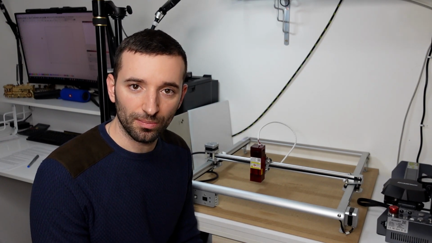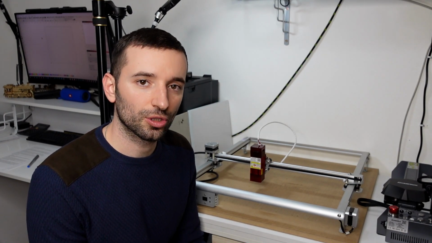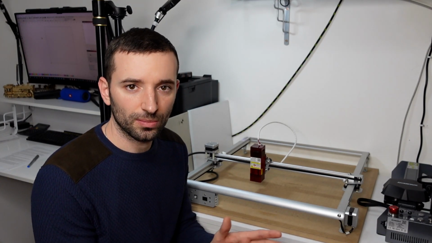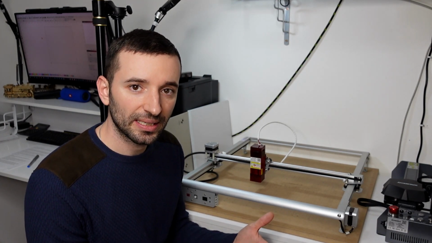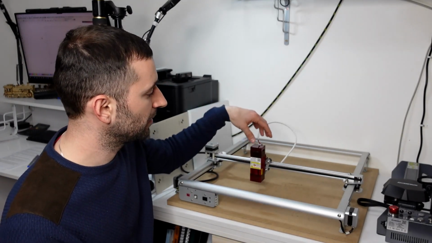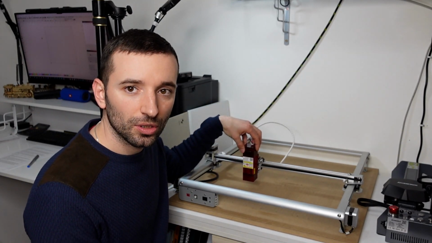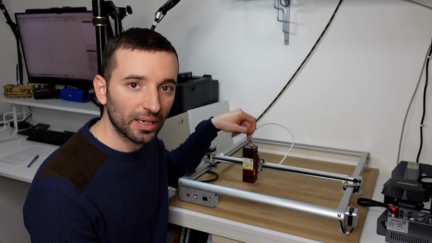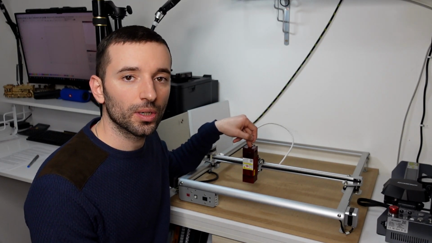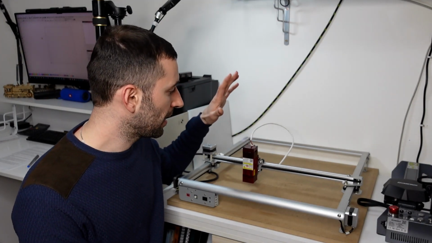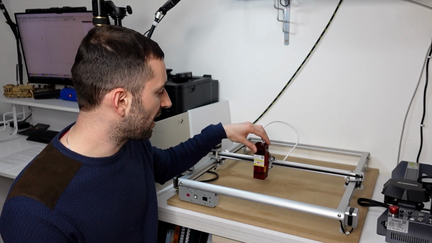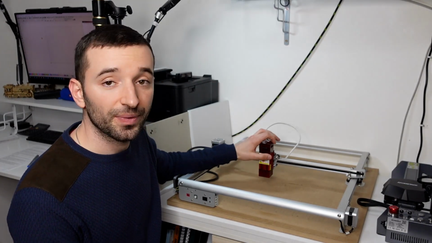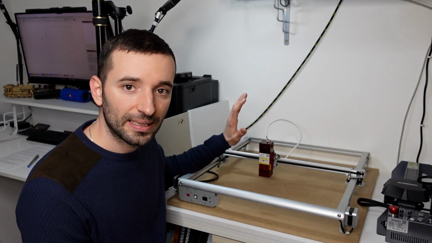Alright, let's now talk about the custom coordinate system and the custom origin. A custom coordinate system and custom origin will be a point within the absolute coordinate system that we choose deliberately to be our new origin. Say we move the laser head to this point, and then we can send an input.